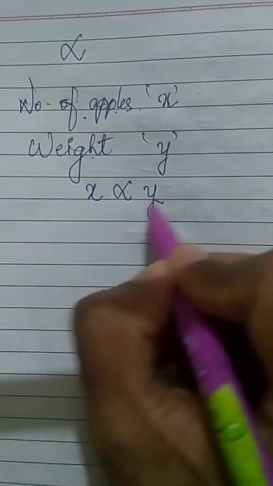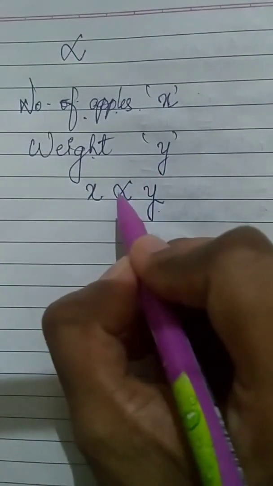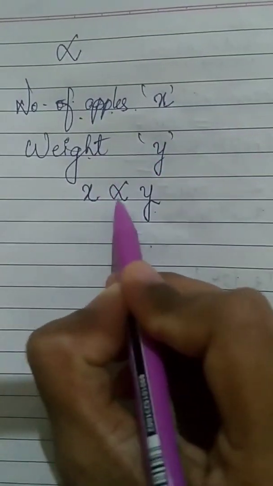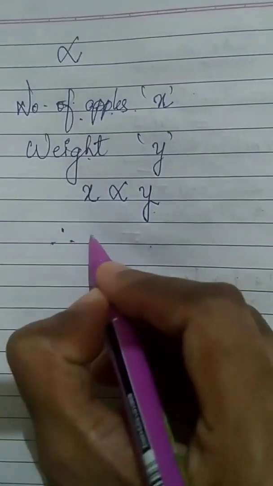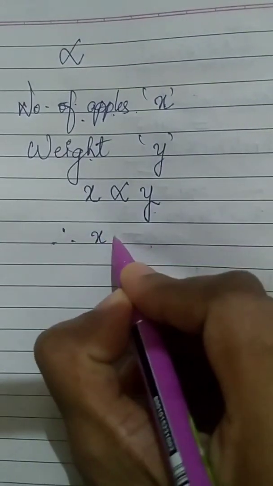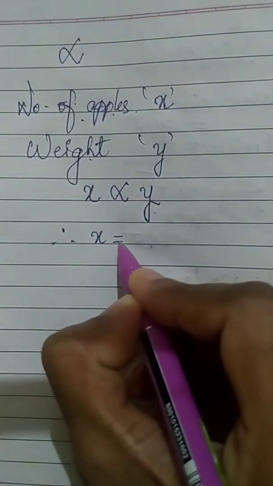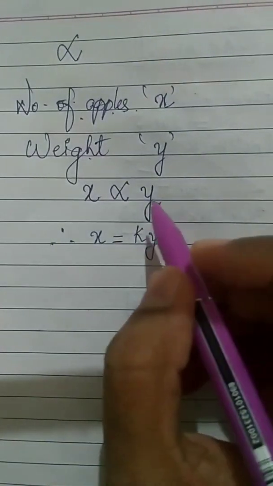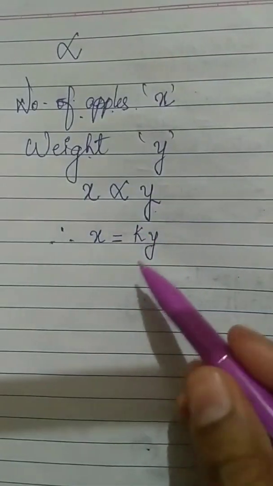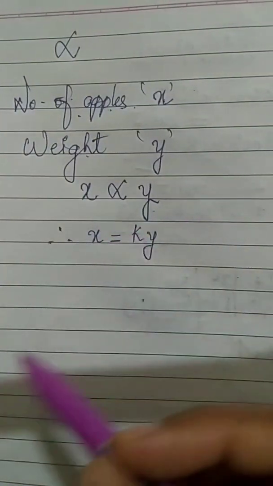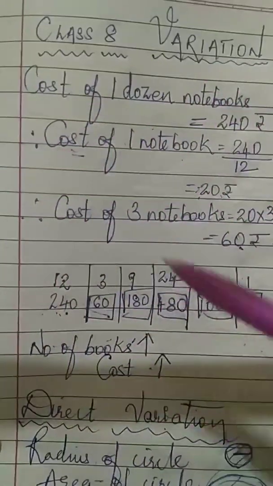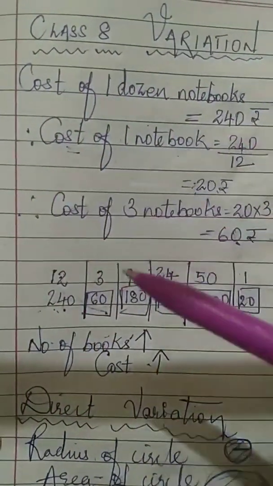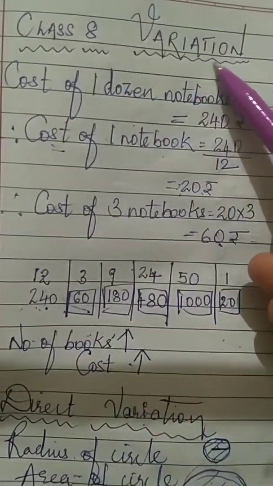Now, when you remove the proportionality sign, from here you have to pay attention. As you remove the proportionality sign for direct variation, you will write it this way: x is equal to ky. Remember the previous sum that we did? Here we applied simple mathematics. Now we will learn it in the way of variation.